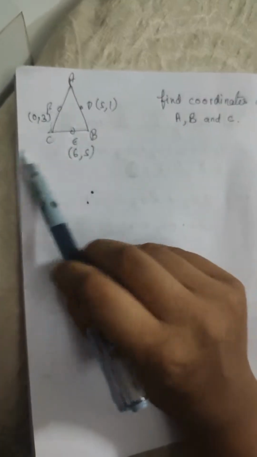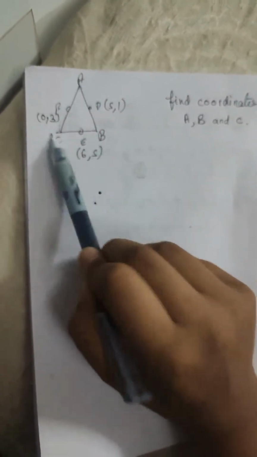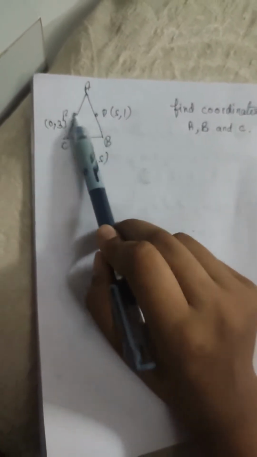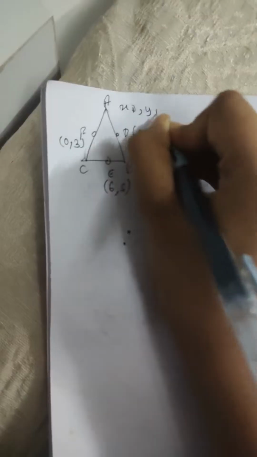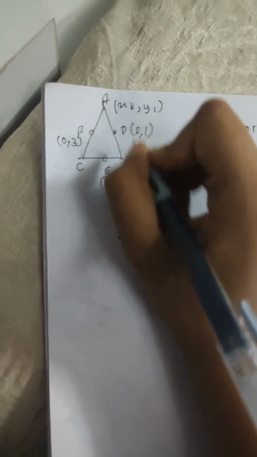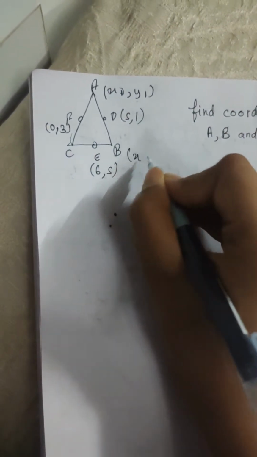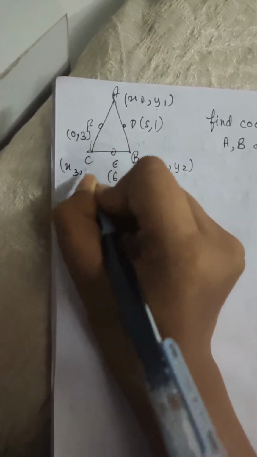Okay, so the question says that we have A, B and C, and these are the midpoints D, E and F. Find coordinates of A, B and C. So first of all, we will take x1, y1, then this as x2, y2, this as x3, y3. Now we will start solving it.